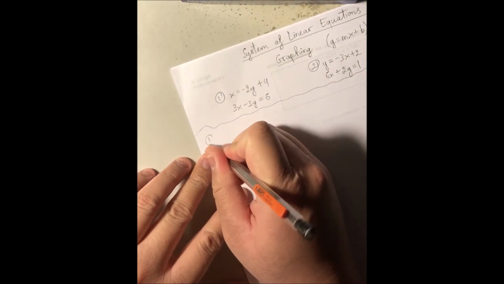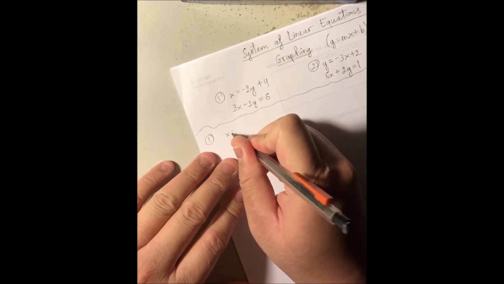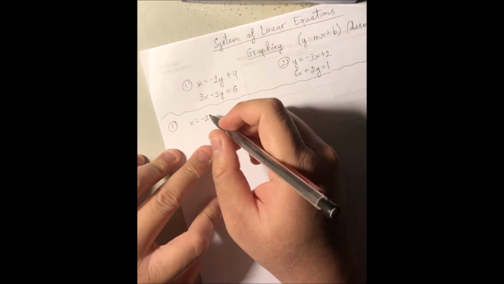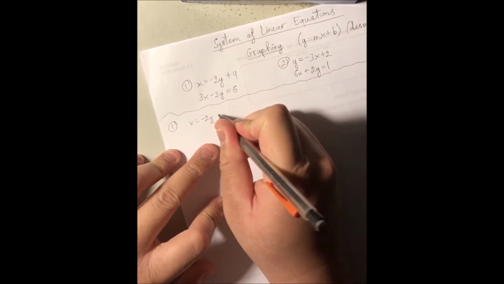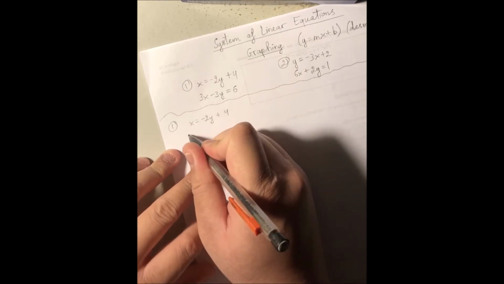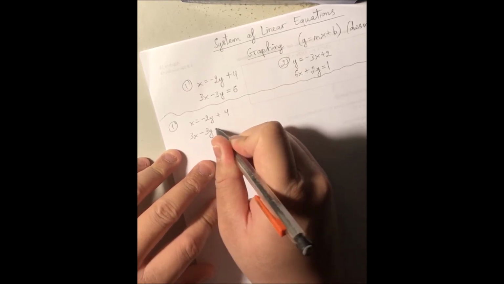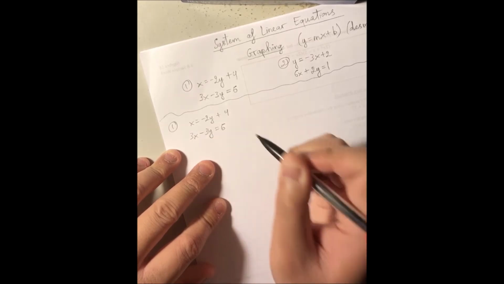So for the first example that we have to do, we've got x equals negative 2y plus 4, and then 3x minus 3y equals 6.